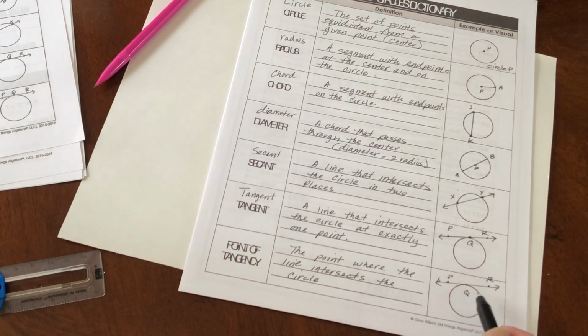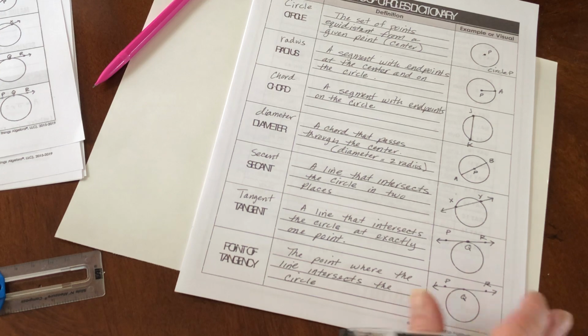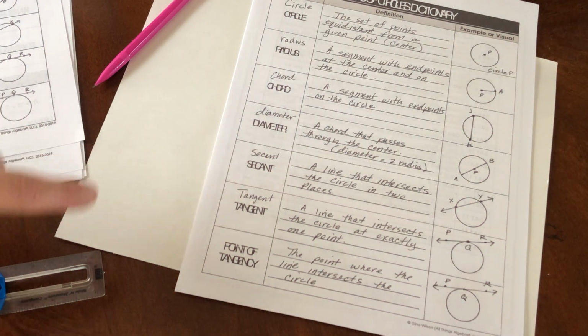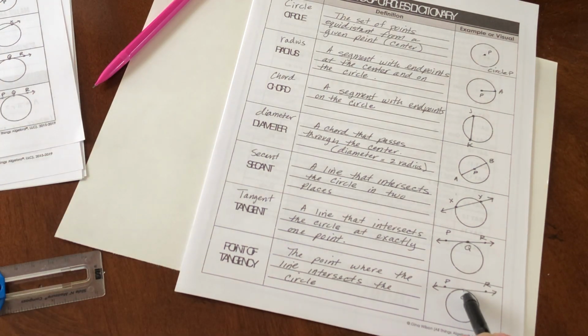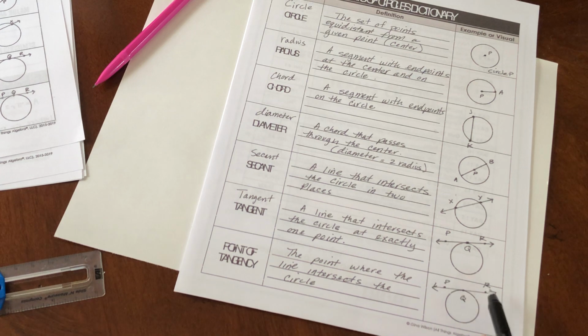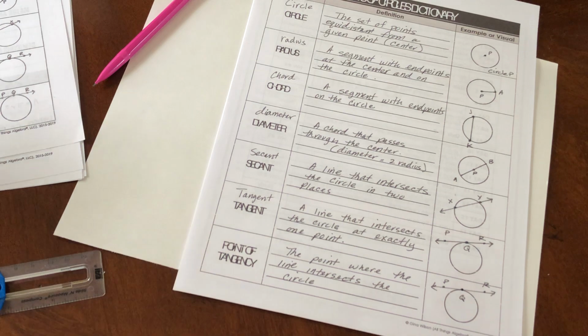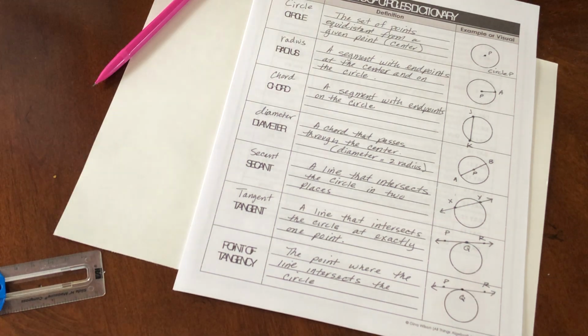So this line PR or PQ or RQ, however you want to name that, this line PR is a tangent line. The point of tangency is only Q. So if I'm naming the line, I could name this line PQ or PR or QR or RQ, but if I'm naming the point of tangency, that's exactly the point where it hits the circle.